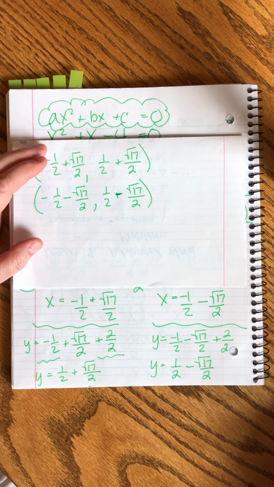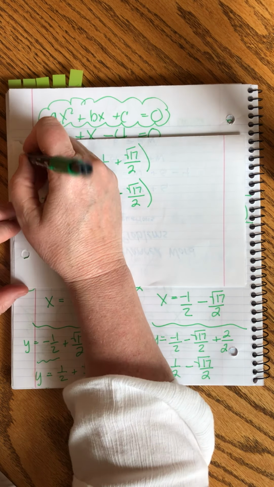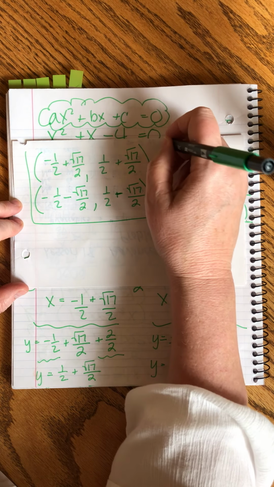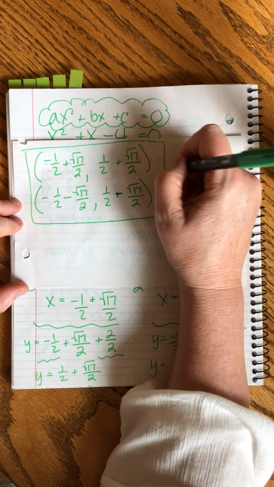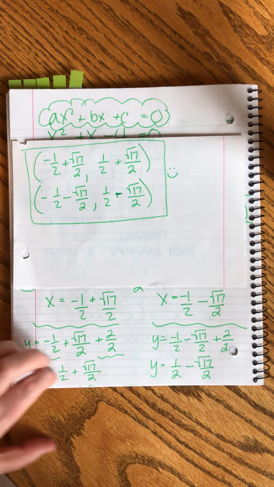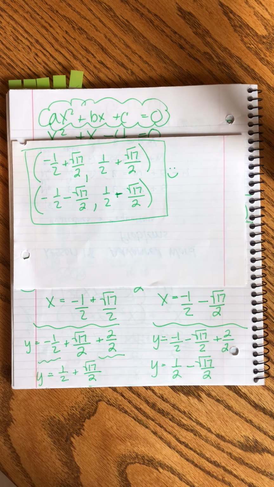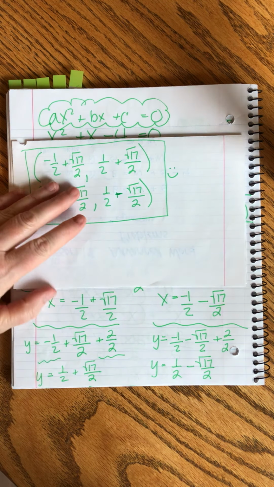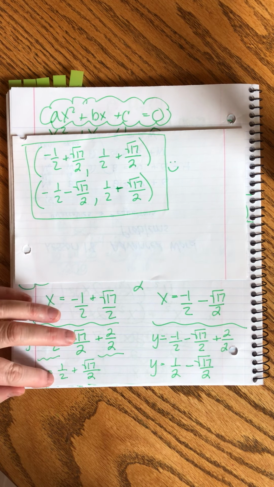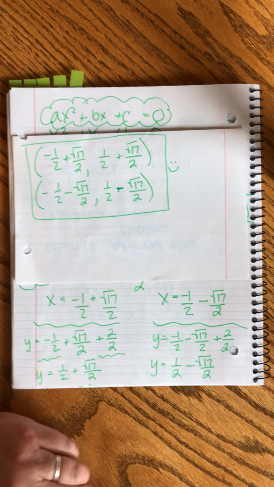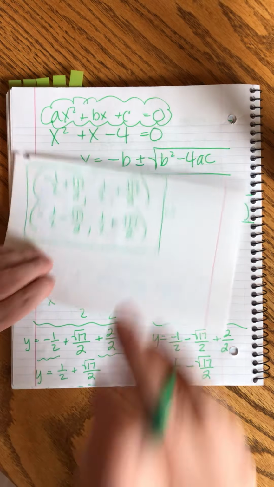I'm just double checking in the book to make sure I did it right. Yes and yes. This is the final way we want to format our answer. If I would have had room, I would have written it here, but I didn't want to turn the page because we want to see everything, all right? So the x and the y that goes with it, the x and the y that goes with it. Yay! Turning page.